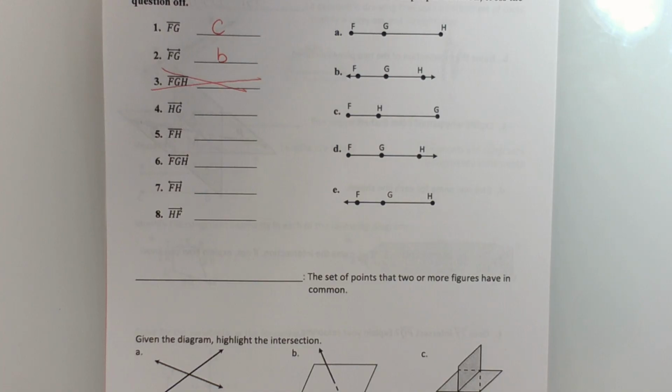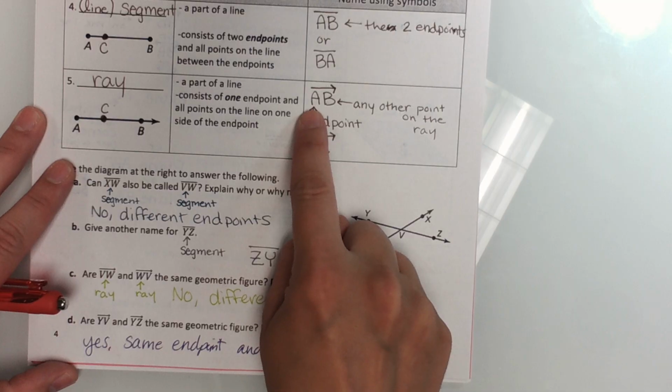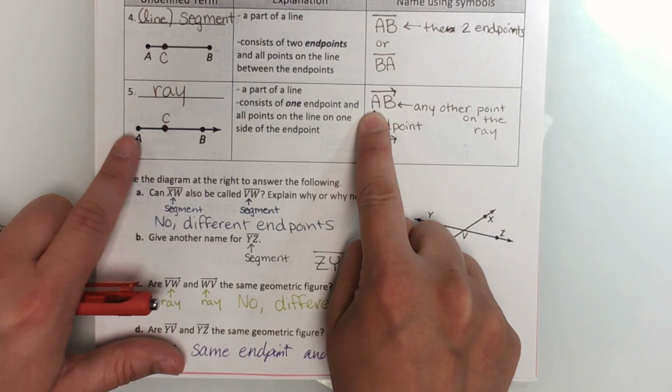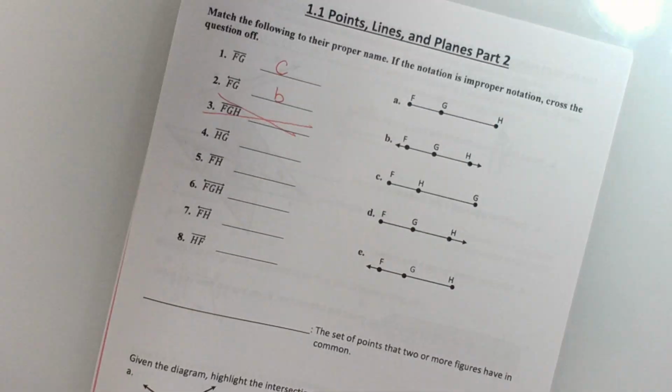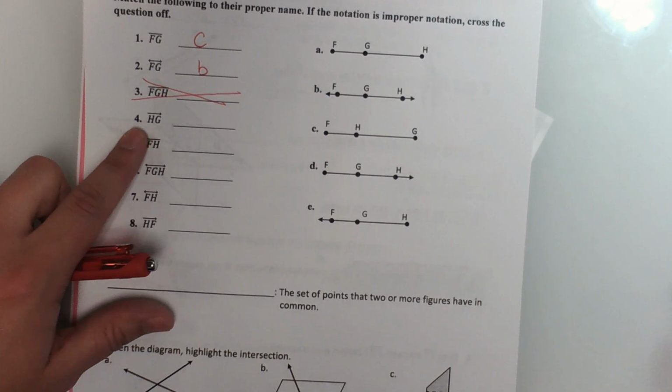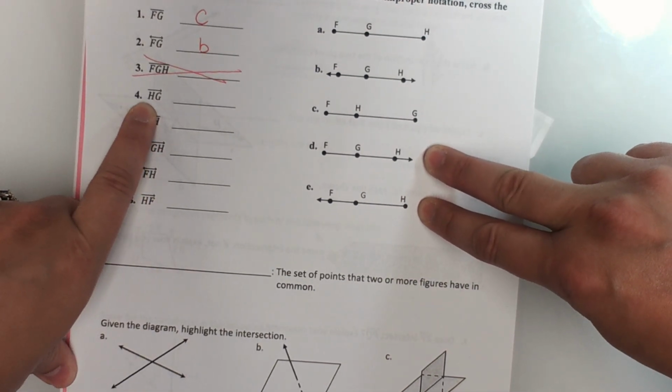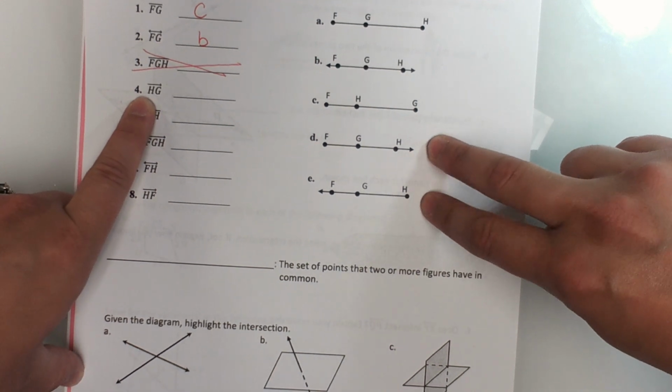Okay. HG. Line, segment, ray? Ray, it's got 1 arrow. Now when it comes to our rays, remember the first letter has to be the end point. So the first letter should not have the arrow on it. So if it's HG, these are my 2 rays pictured. The first letter's H. Which of these starts at H?